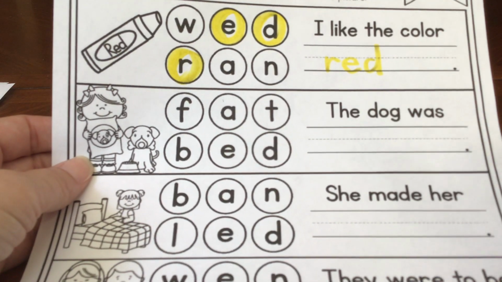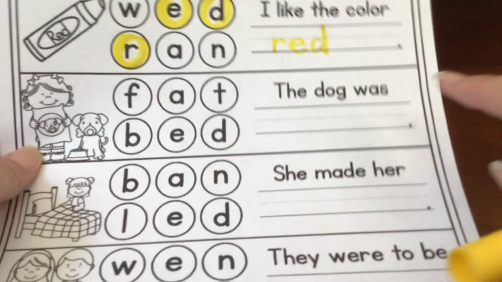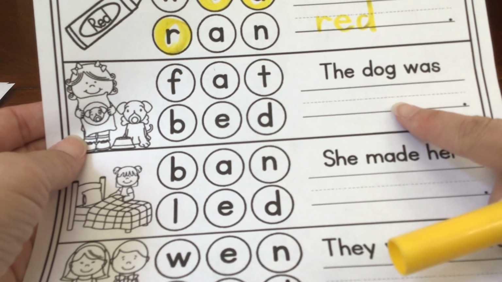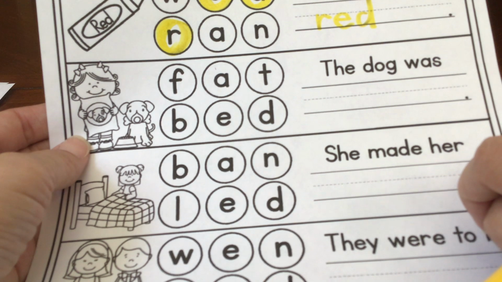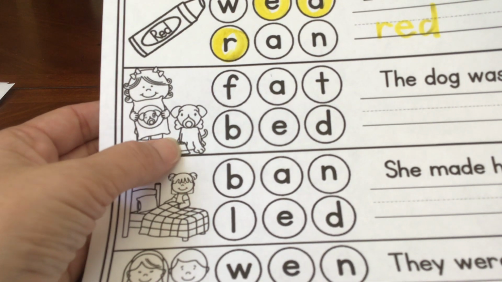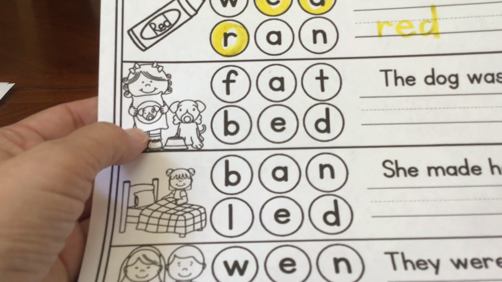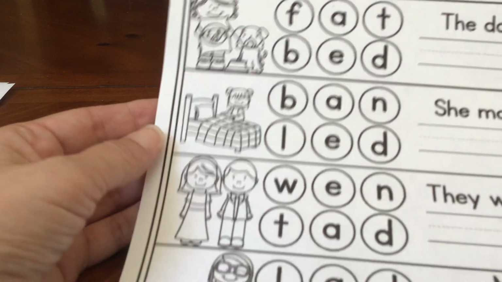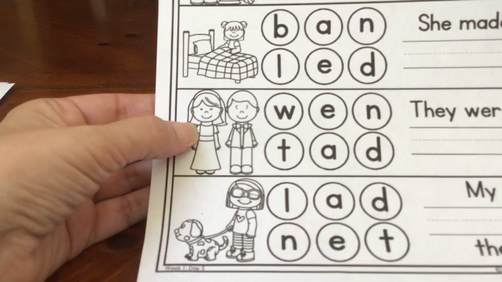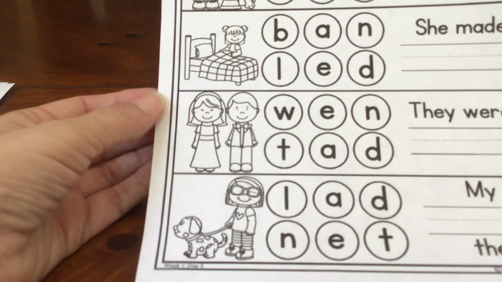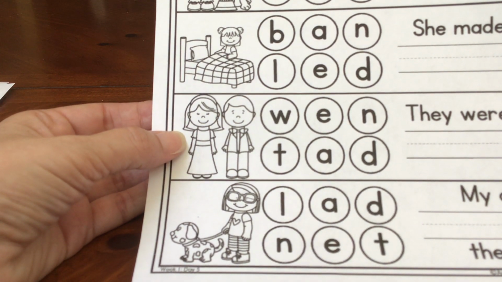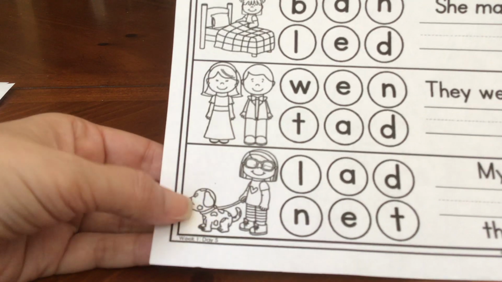Then you're going to do the same thing for the next one. The dog was blank. And I'm going to give you a clue on this one. She's giving him some food. So the dog was fed. She fed the dog. This girl is making up her bed. They're getting married. And sometimes when people get married, we say that they wed. When people have a wedding, then we say they wed.